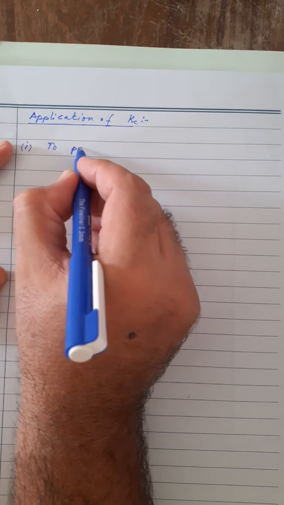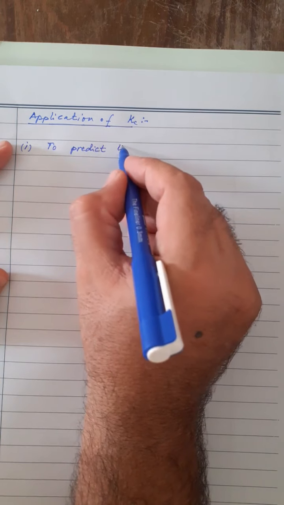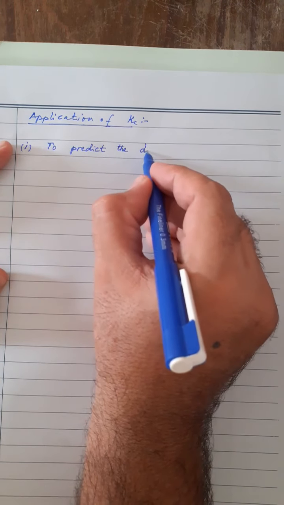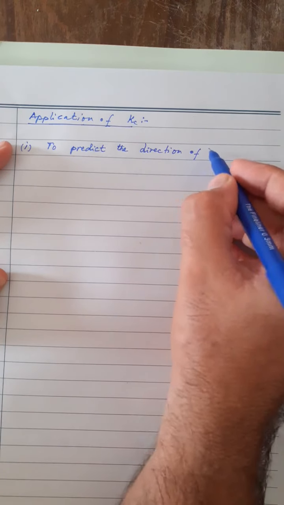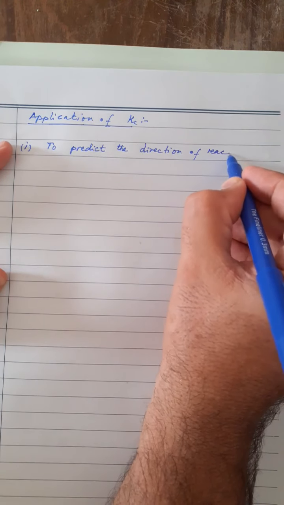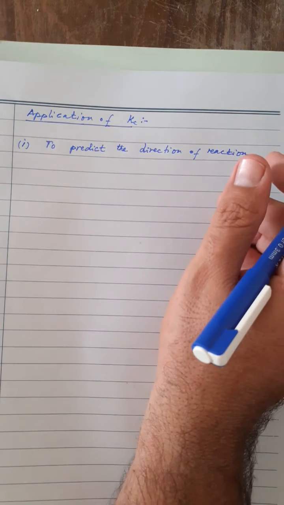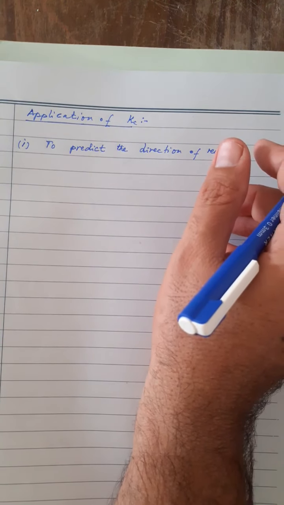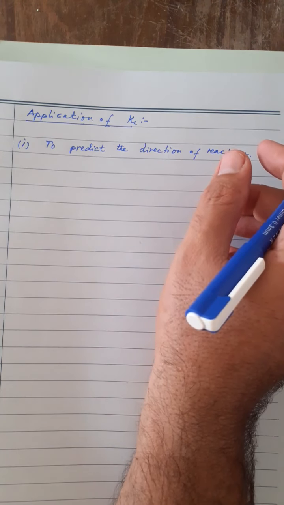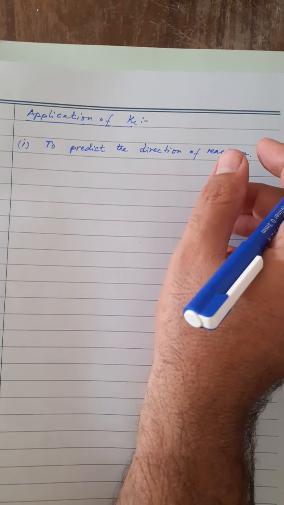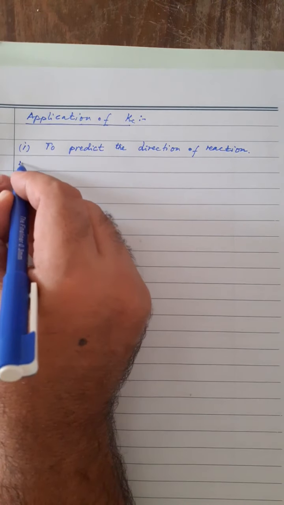to predict the direction of reversible reaction. Right now, you might be wondering how can Kc's value like 4 or 54 help us tell which way the reaction is going. But once I tell you, you all are going to be pretty much convinced.